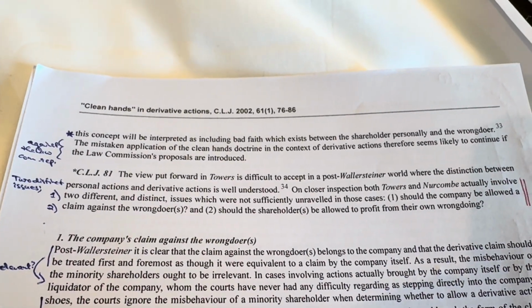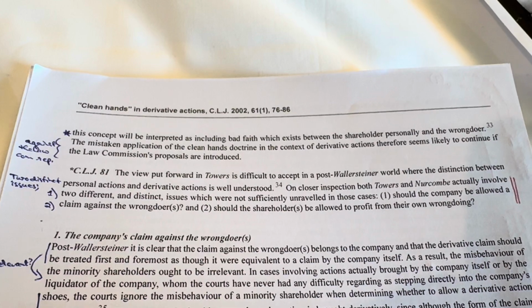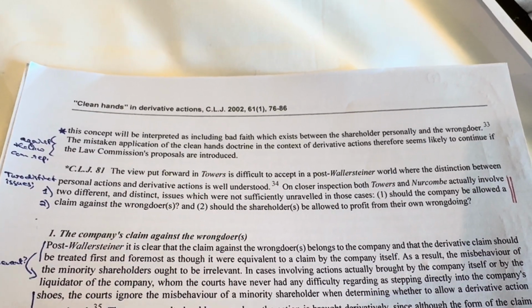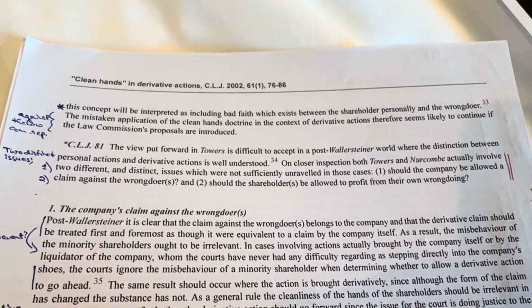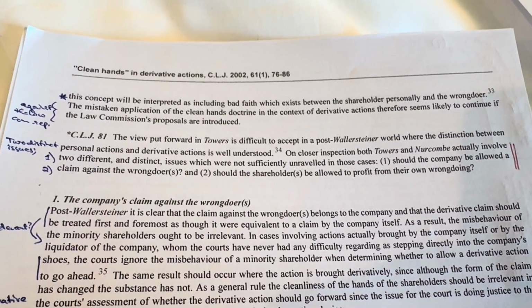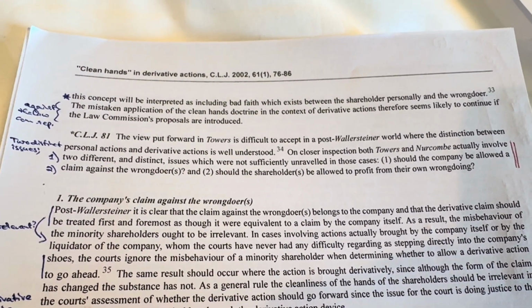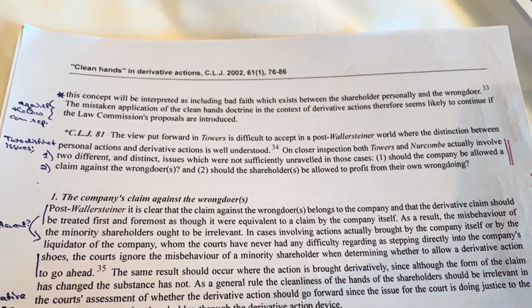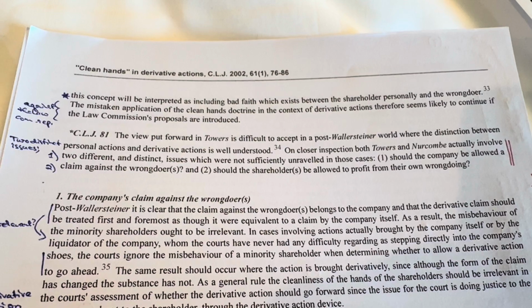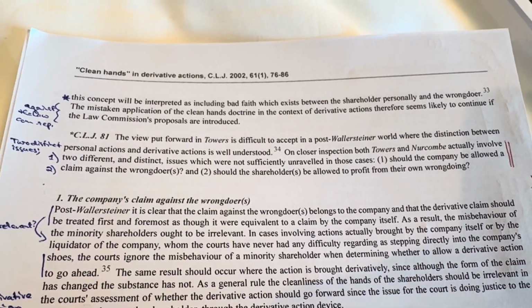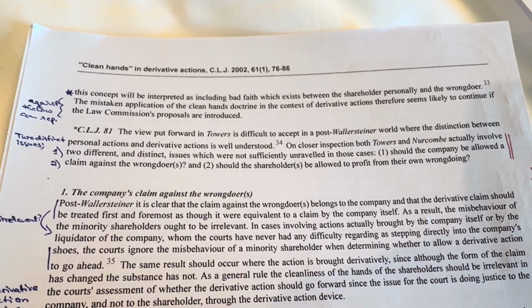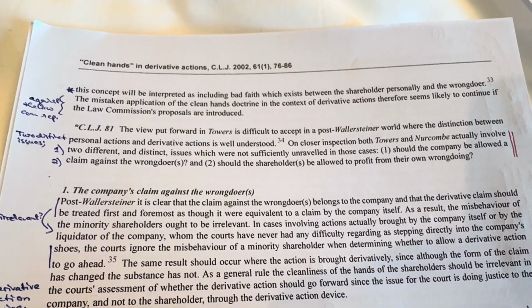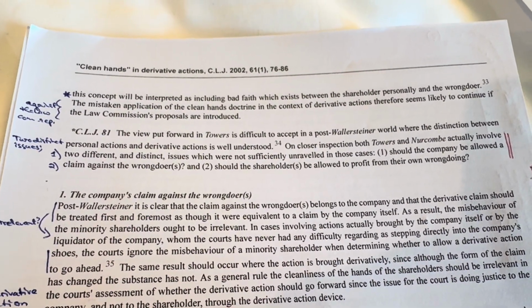So this one here, it says, should the company be allowed to claim against the wrongdoer? But I'm more concerned about the second one. Should the shareholder be allowed to profit from their own wrongdoing? When you talk about anyone else who's a partner, and I won't say who they might be, if they are profiting from their wrongdoing, there may be a situation of the concept of clean hands, because if they're doing something wrong and they're being paid in any way for doing the wrongdoing, they have not come with clean hands.